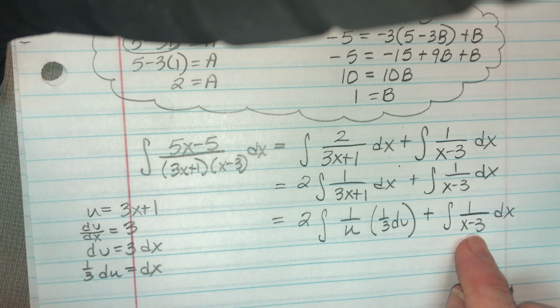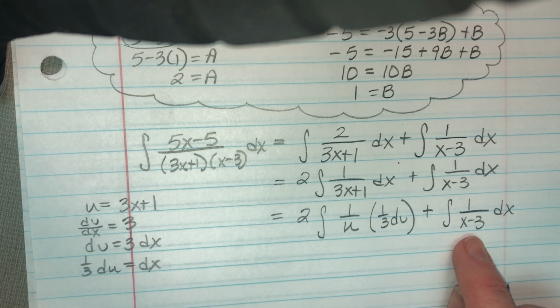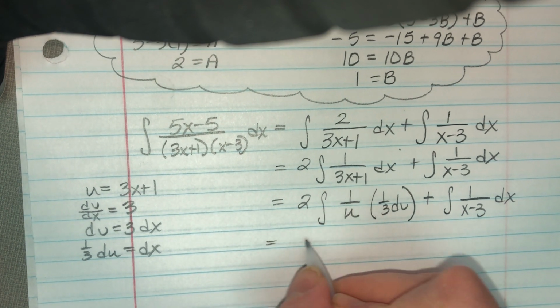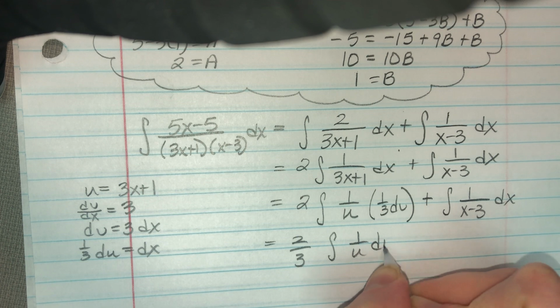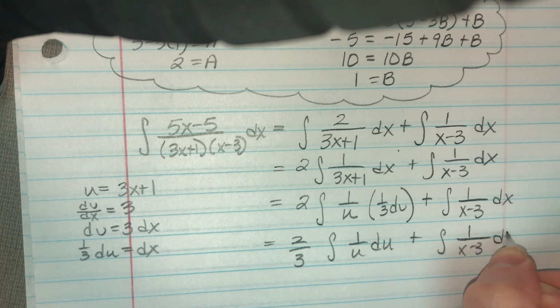You don't have to do u substitution necessarily if the derivative of the inside function x minus 3 is just equal to 1. So I'm going to pull the 1/3 out in front. So this is going to be 2/3 times the integral of 1 over u du plus the integral of 1 over x minus 3 dx.